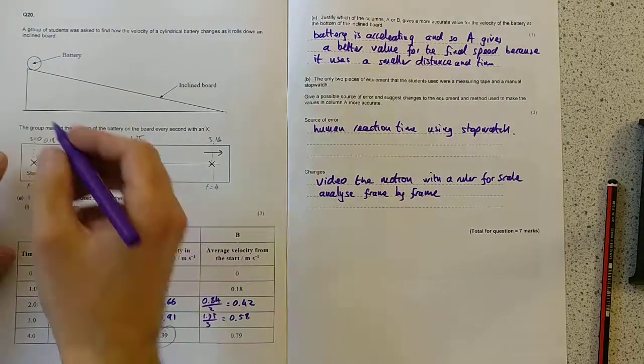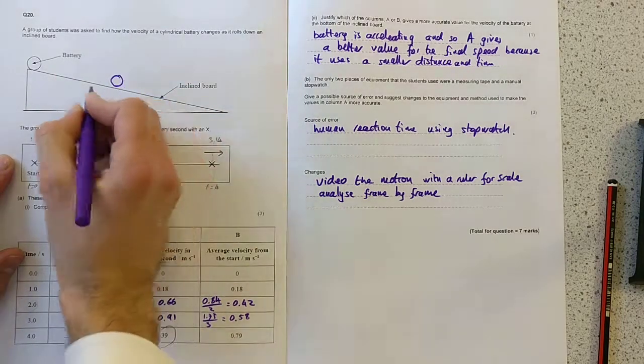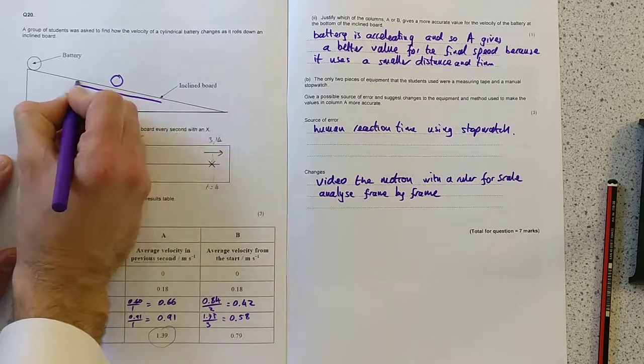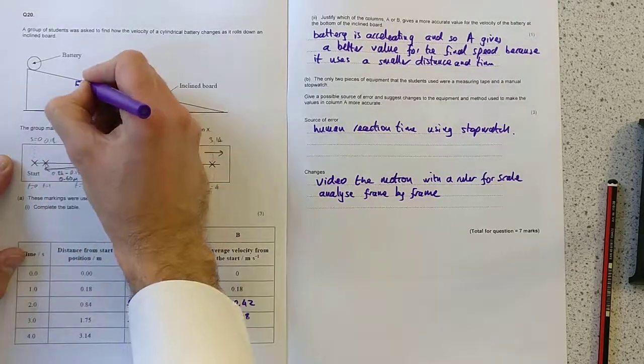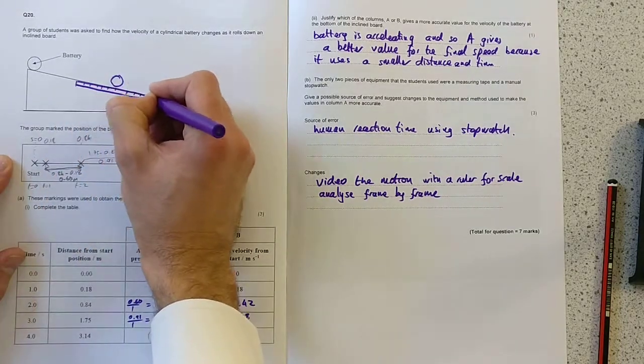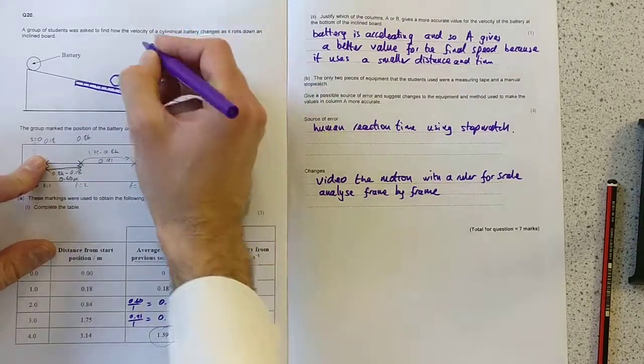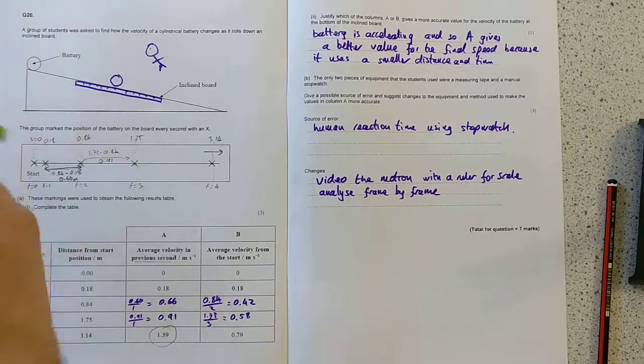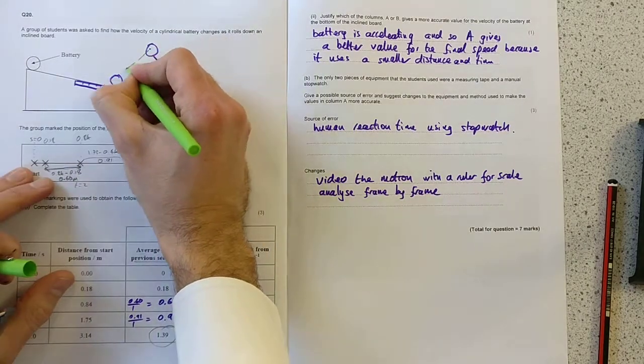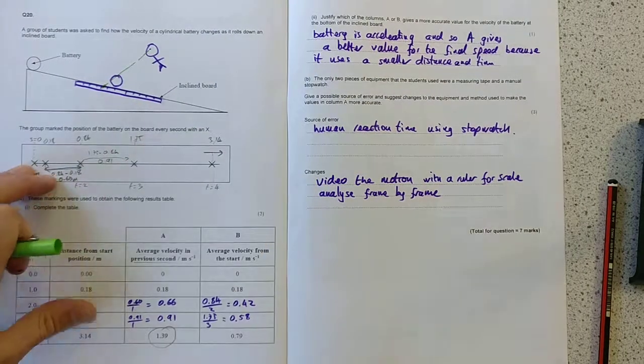The other thing you could do is talk about there being a problem reading the ruler, right? So if I've got my battery here and I've got a ruler here like this, and I was to stand here, watching what's going on and read the ruler, I would get a measurement here.